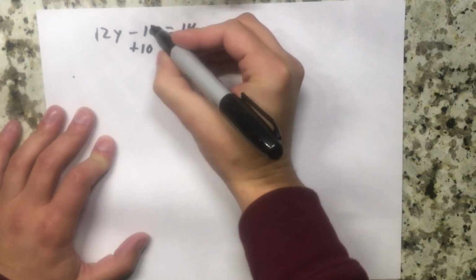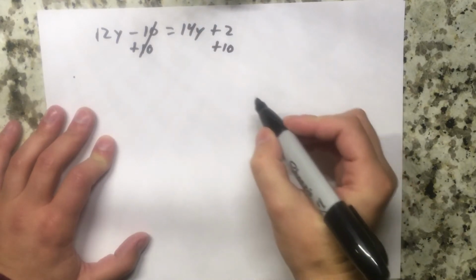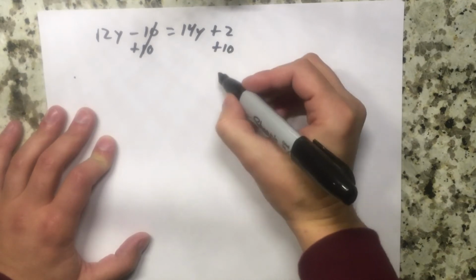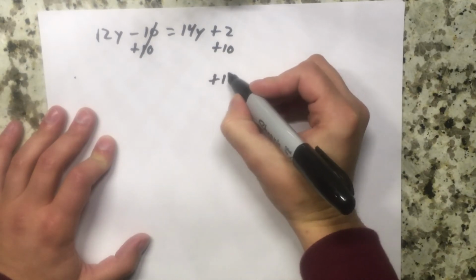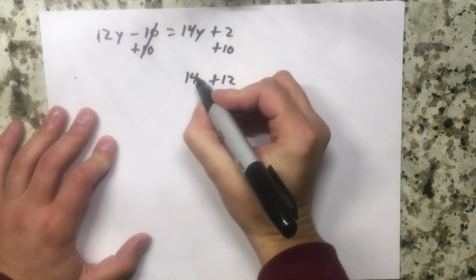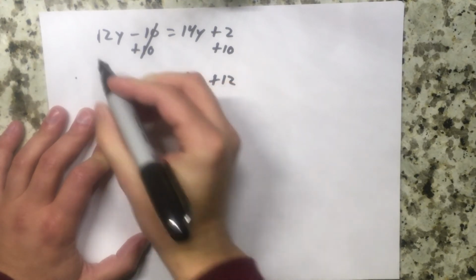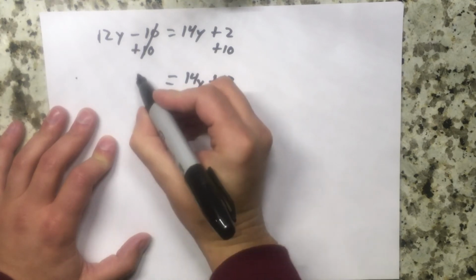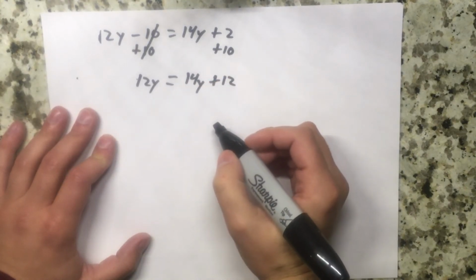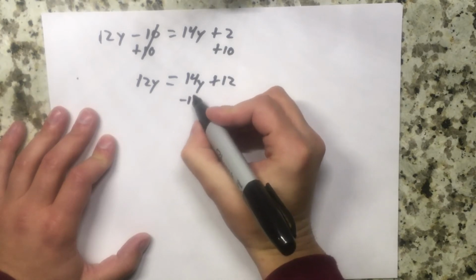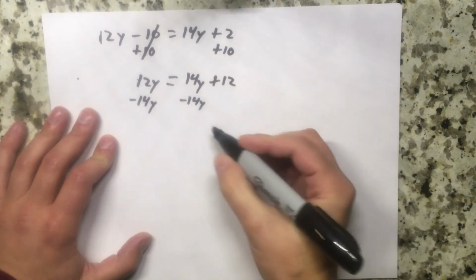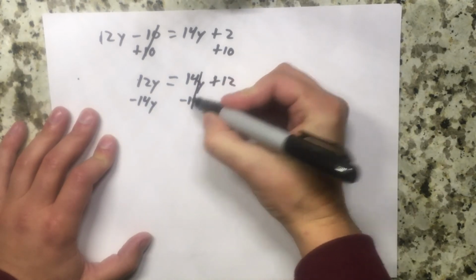And that will allow us to cancel this out right here. And then we're going to add 2 and 10 together to get positive 12. So now we're going to have 14y plus 12 on the right side and just 12y on the left side. Now we're going to subtract 14y from both sides. And that will allow us to cancel this out right here.